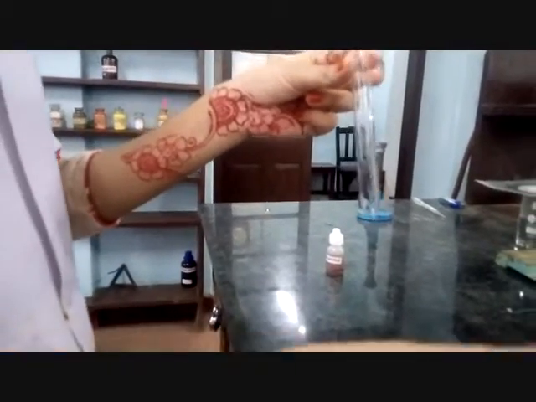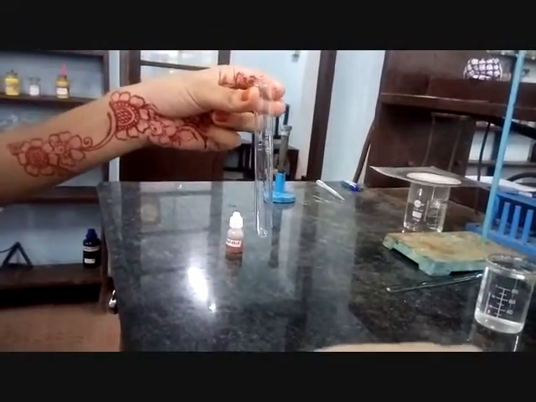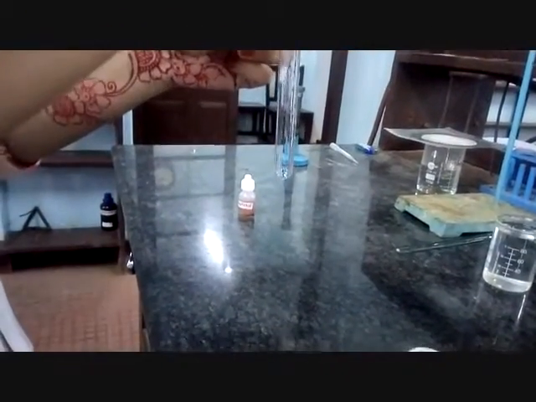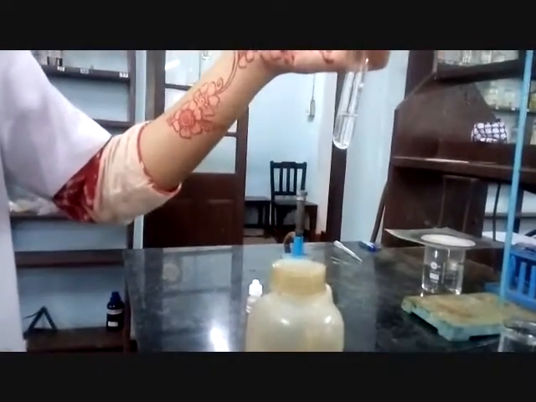Molisch's test. To an aqueous solution of the compound, add 1 to 2 drops of 1% alcoholic alpha-naphthol.